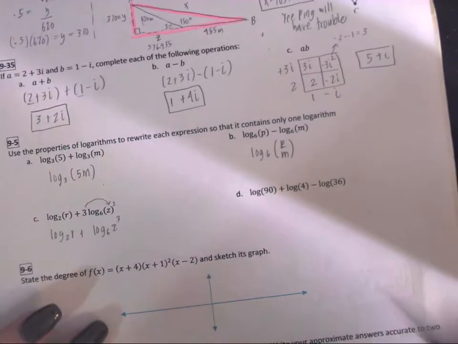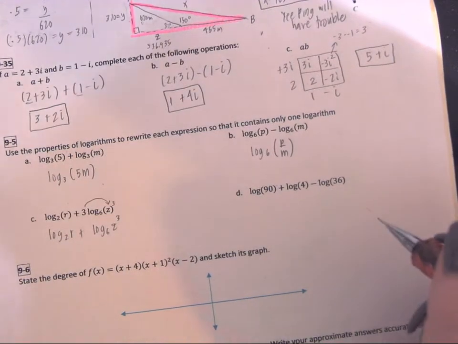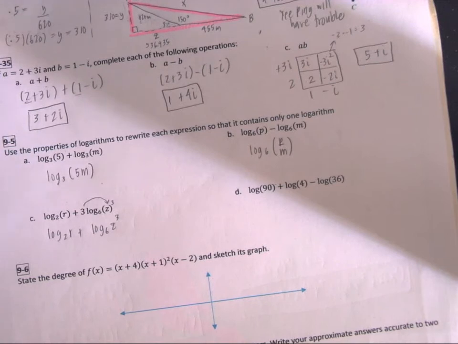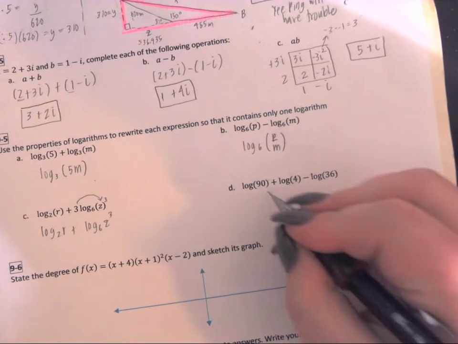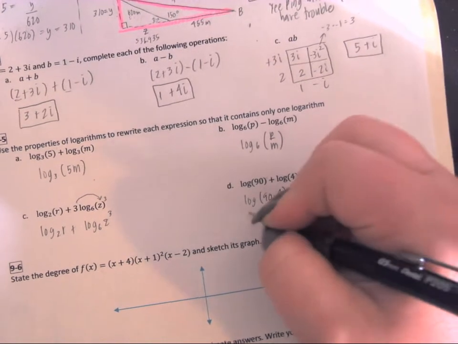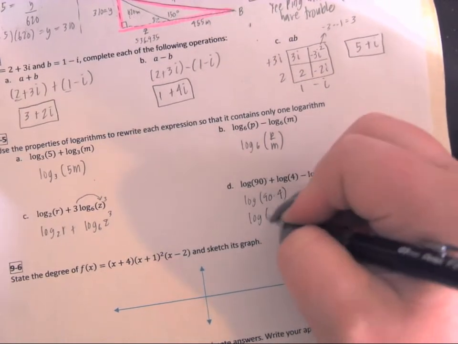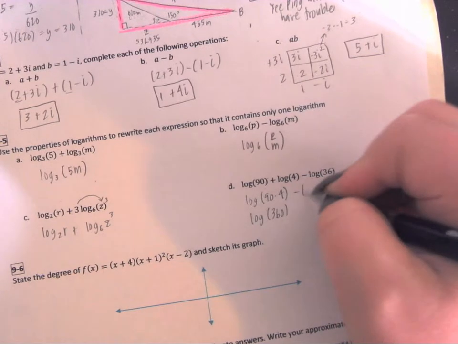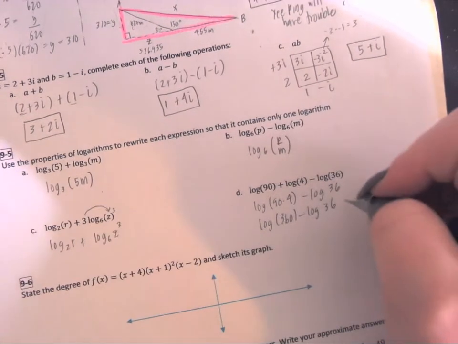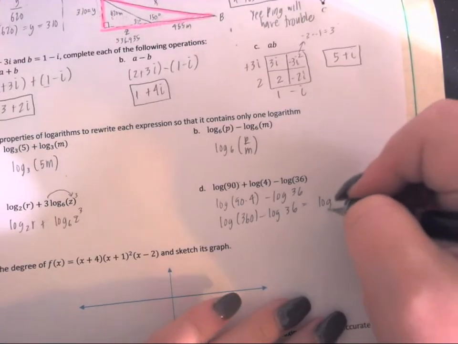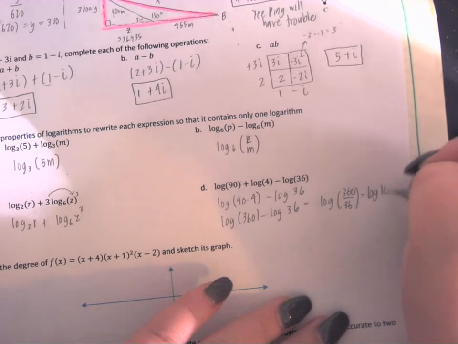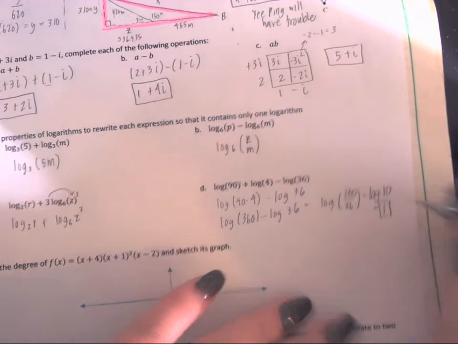And then here, these are all the same base, or maybe they were meant to have the same base, whatever. So that's log of 90 times 4, which is log of 360, minus log of 36. And now subtraction becomes division, so that's log of 360 over 36, which is log of 10, which equals 1.